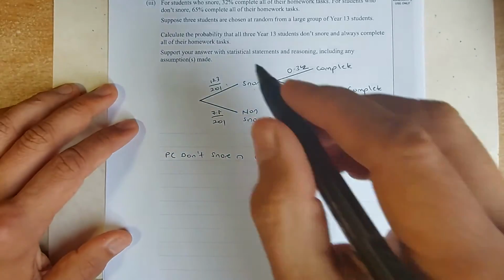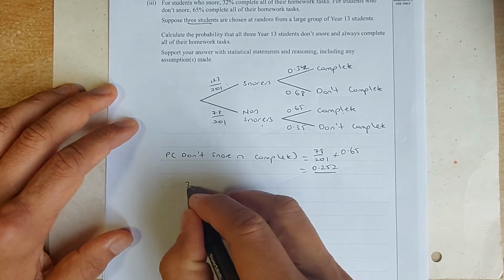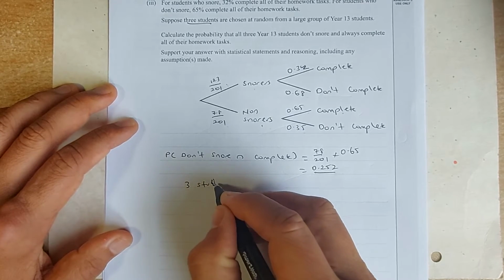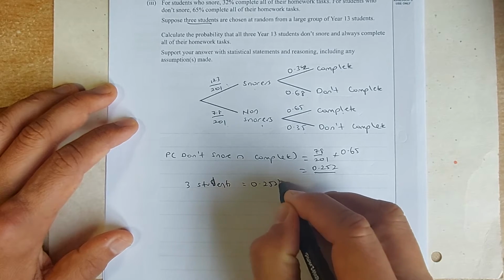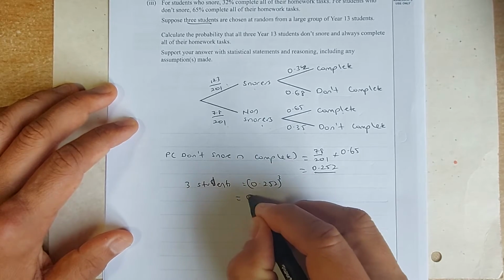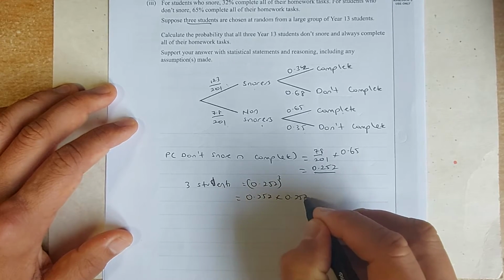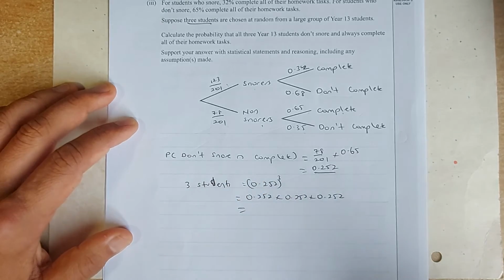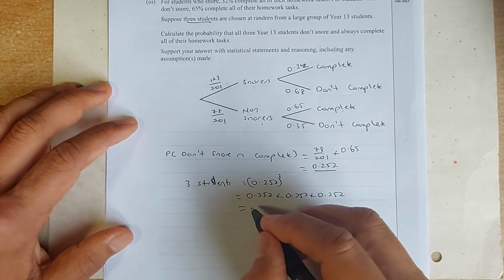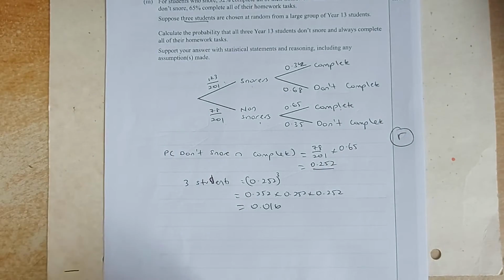But because the question asks about 3 students, the probability is going to be 0.252 cubed, or 0.252 multiplied by 0.252 multiplied by 0.252, and the answer is going to give you 0.016, and that is another merit.